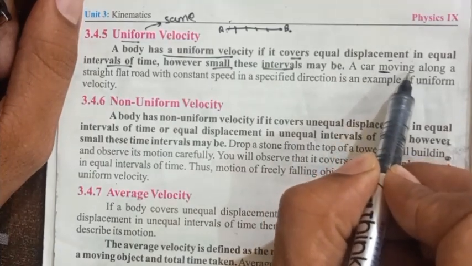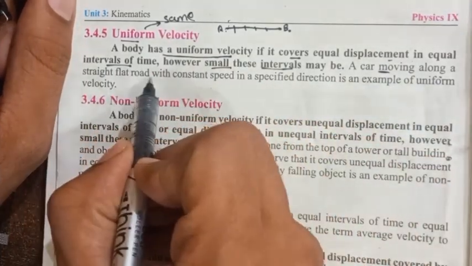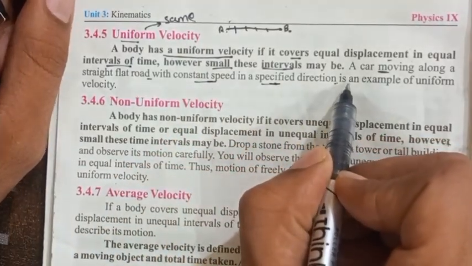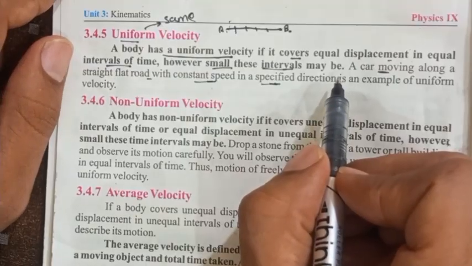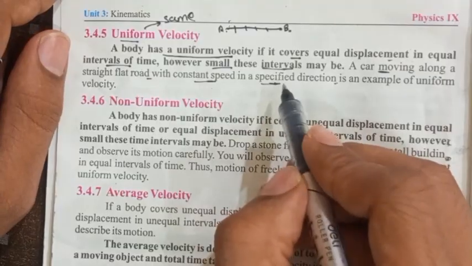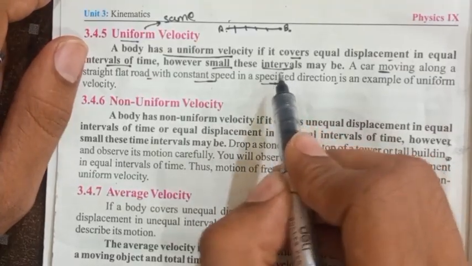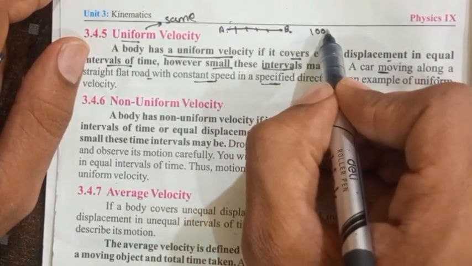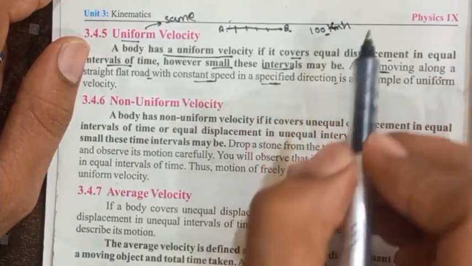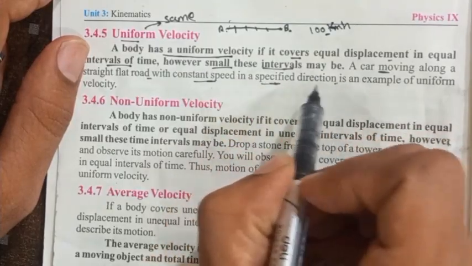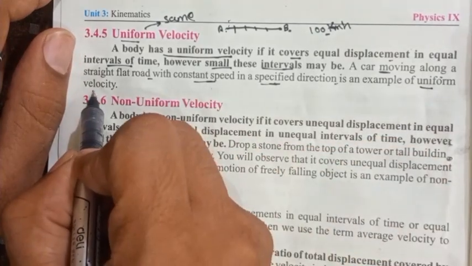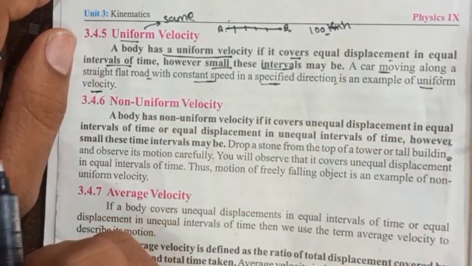For example, a car moving along a straight flat road with constant speed in a specific direction. Suppose you are on the motorway, where the speed limit is 100 kilometer per hour. So you are moving at this constant speed towards a particular direction, means you are having uniform velocity.